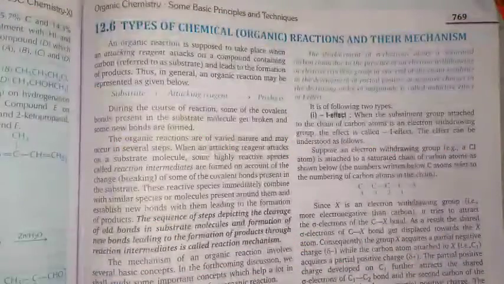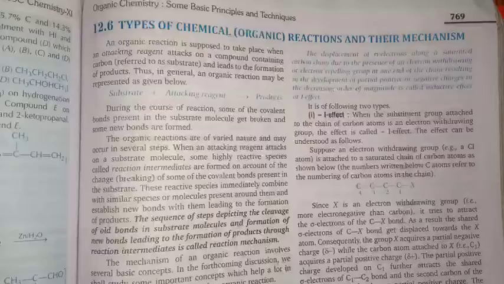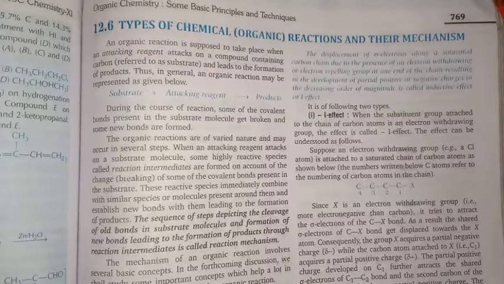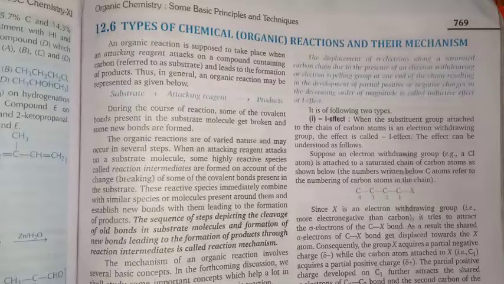Now next is types of chemical reactions and their mechanism. We have seen the steps when a chemical reaction occurs. First of all, what happens? The older bonds are broken down and new bonds are formed. First, the older bonds between the elements are broken down. Then the new bonds between the elements are formed.